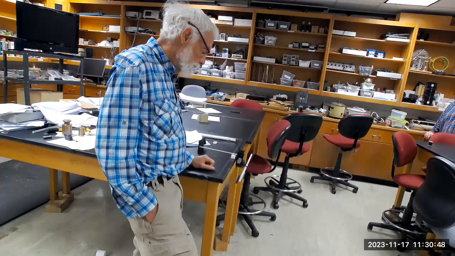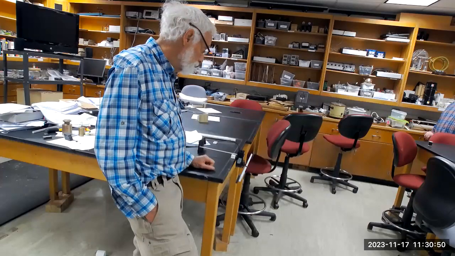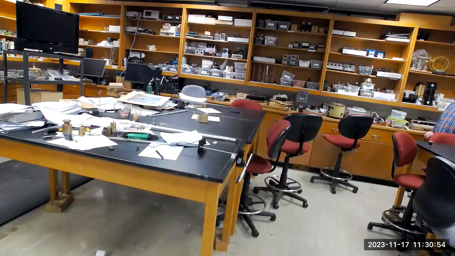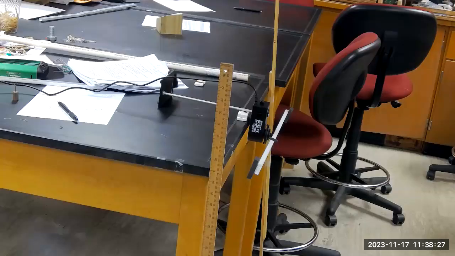So is it still moving a little bit? I think so, but maybe not. It's pretty much died. No, we're going to actually use Audacity to get data on those oscillations. Okay.